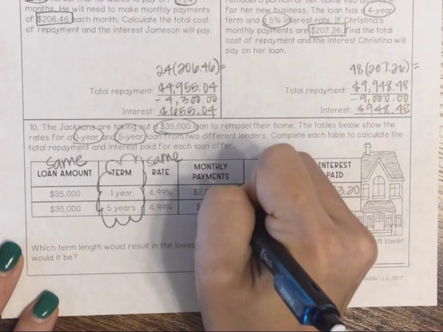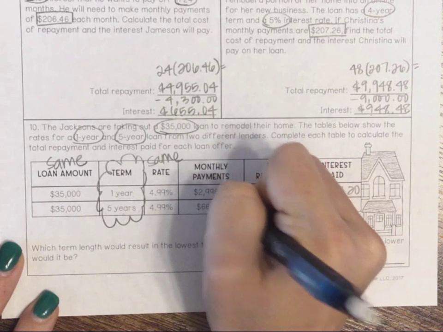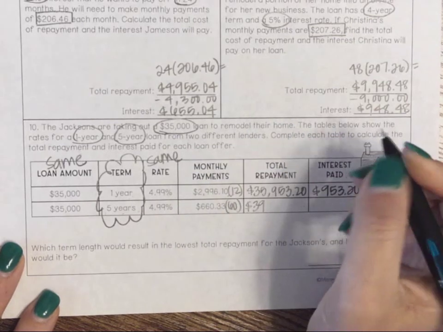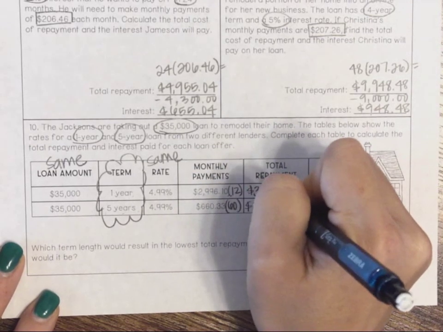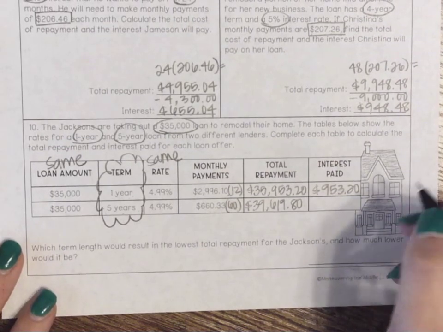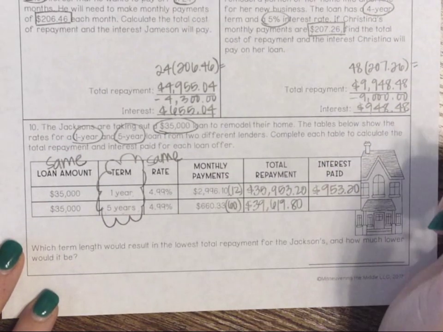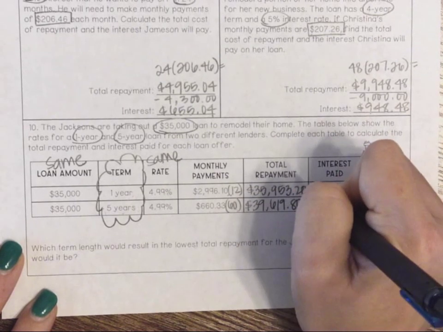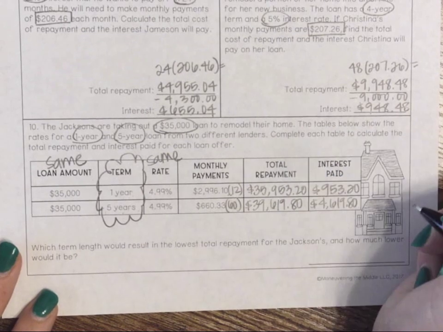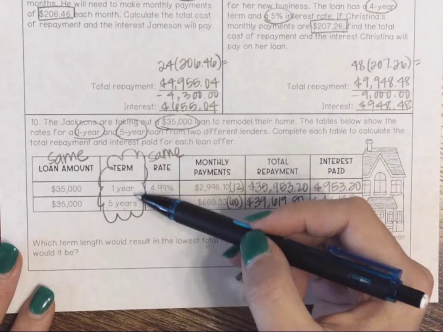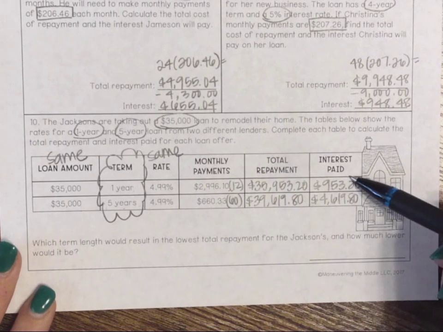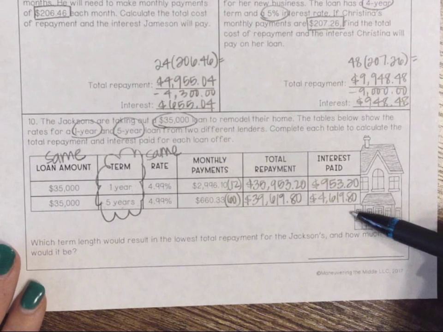Now I'm going to increase the term to 5 years, and that's going to decrease the monthly payments. I'm going to multiply that by 60 months because that would be 5 years. And then I get that it's going to be a total repayment of $39,619.80. To get the interest, I'm going to subtract the loan amount of $35,000, and I get $4,619.80. And like I said, as your term length increases, your monthly payments are going to decrease, but your repayment and your interest paid are going to increase.